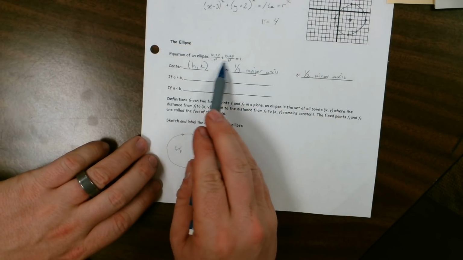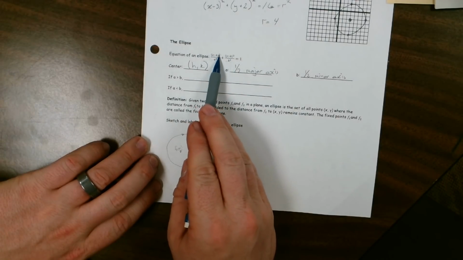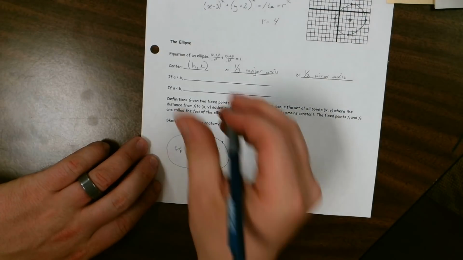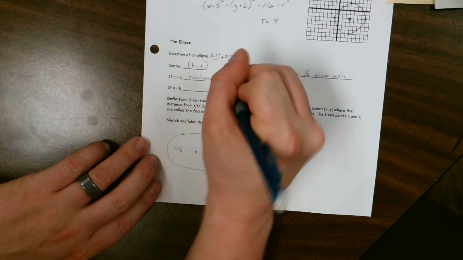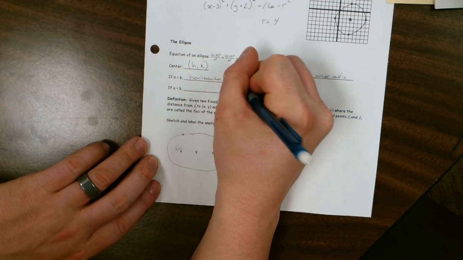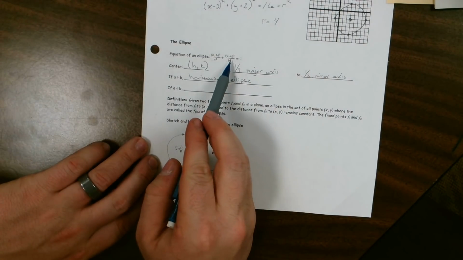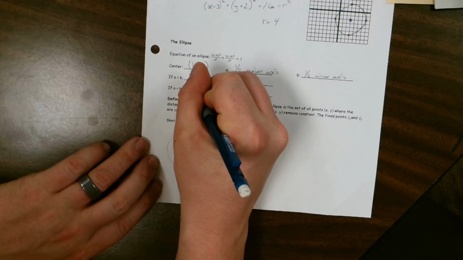If a is the bigger value, or if the value underneath the x minus h squared trinomial is bigger, you're going to have a horizontal ellipse. Whereas if the value underneath the y minus k squared trinomial is bigger, we're going to have a vertical ellipse.